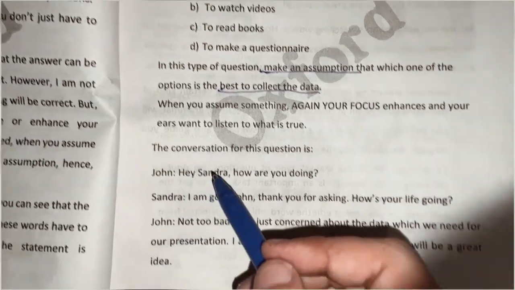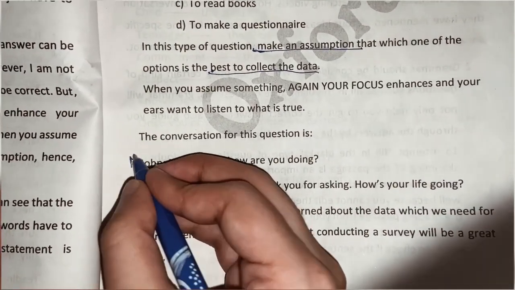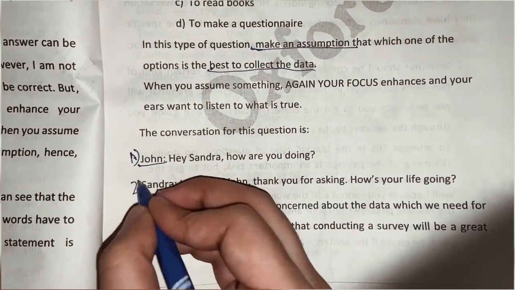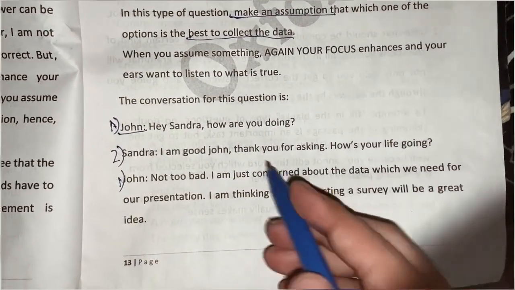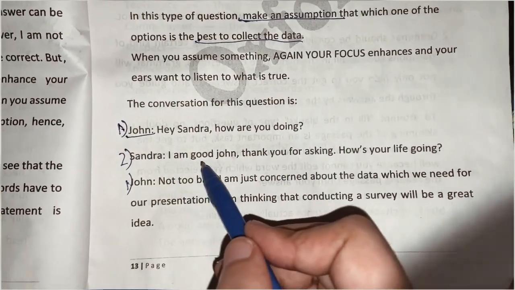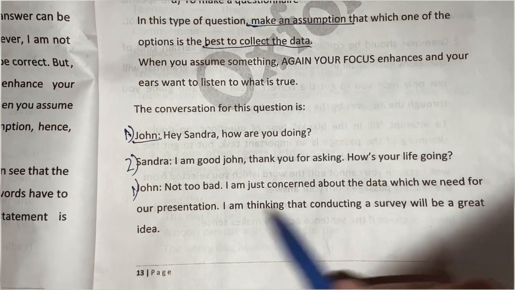The conversation for this question is, "Hey Sandra, how are you doing?" And then Sandra says, "I am good, John. Thank you for asking. How's your life going?" And then John says, "Not too bad. And just concentrate about the data which you want to represent. So it will be a great idea." Okay.